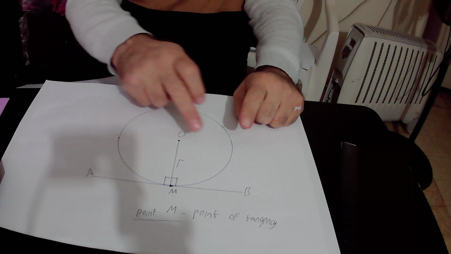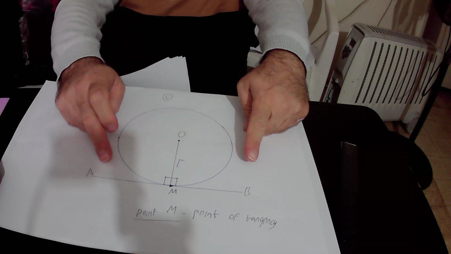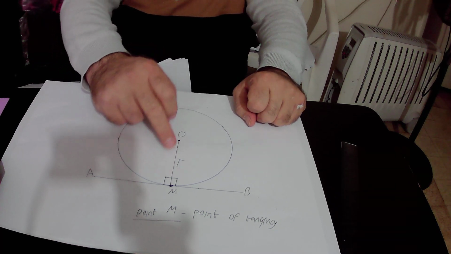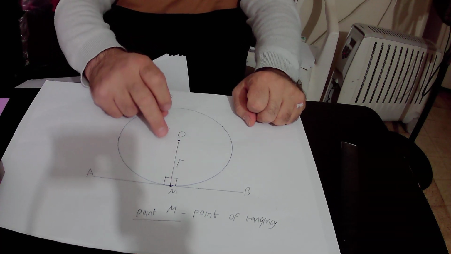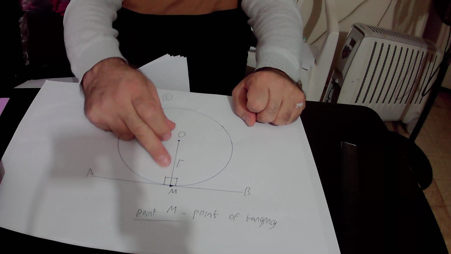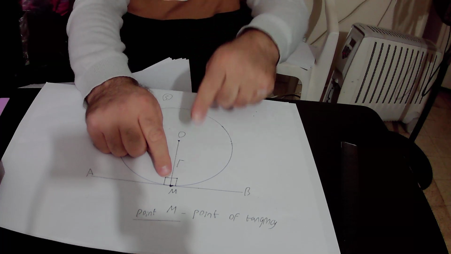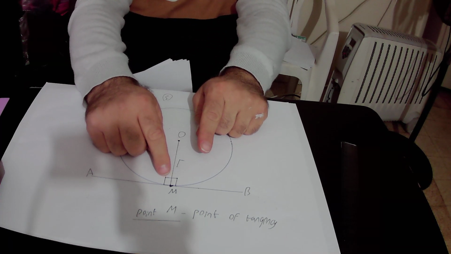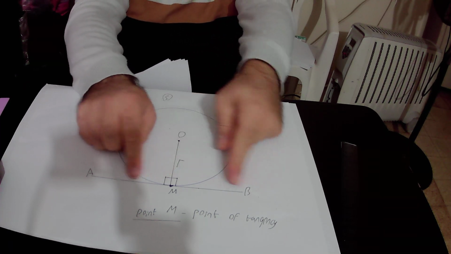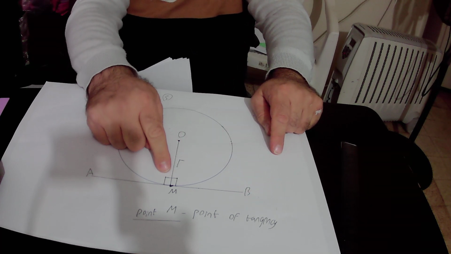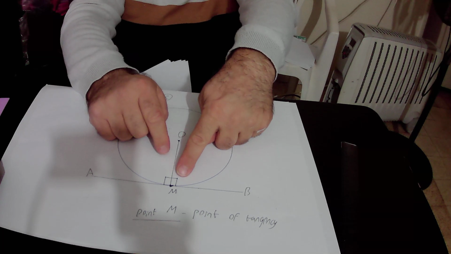Then the tangent AB will be perpendicular to the radius that is drawn to the point of tangency. Actually, this radius, the radius OM, is drawn to the point of tangency, that is to say, drawn to point M. Therefore, according to rule number 2, the tangent AB will be perpendicular to this radius. That is to say, this angle will be equal to 90 degrees and this angle will also be equal to 90 degrees.